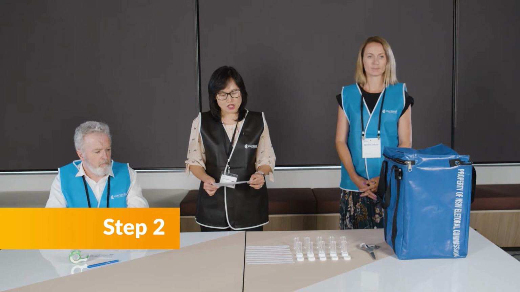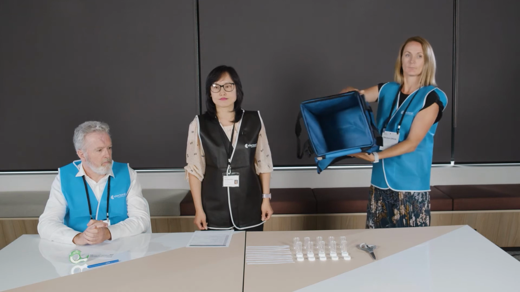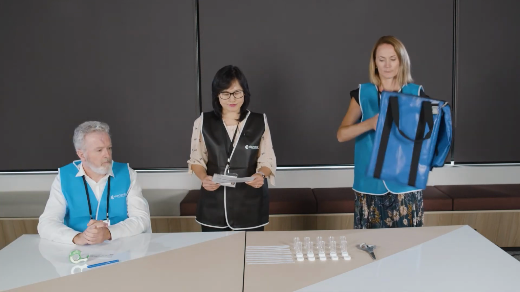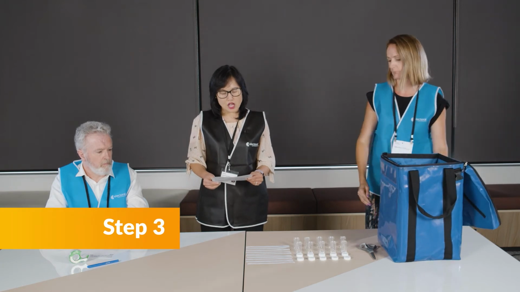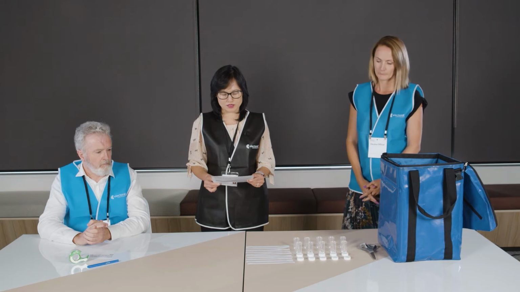Step 2. The empty ballot box is displayed and those present may inspect it if they wish. Step 3. I will now explain the process of how the councillor draw will take place.